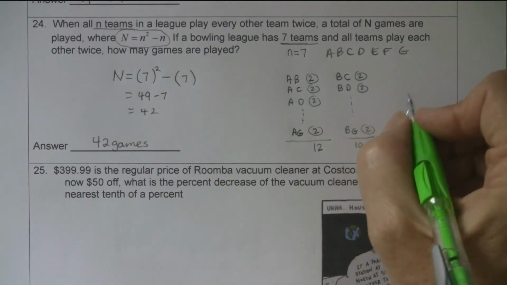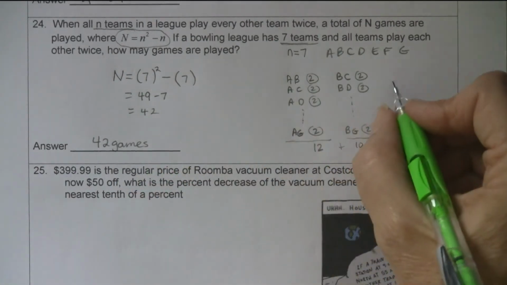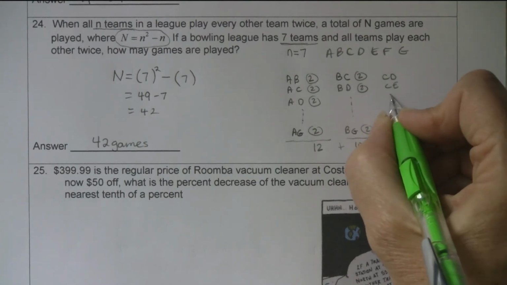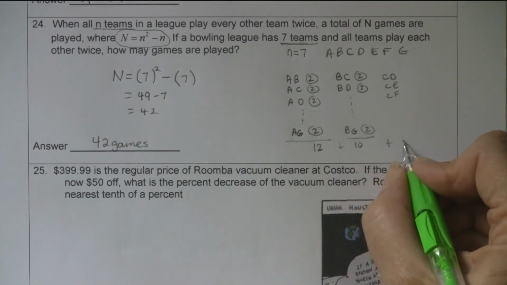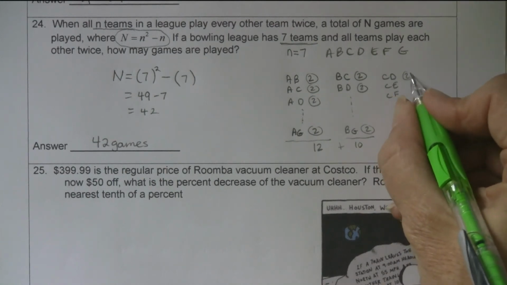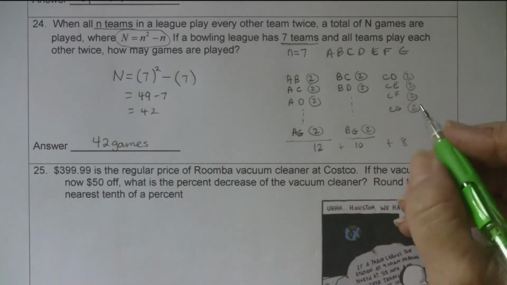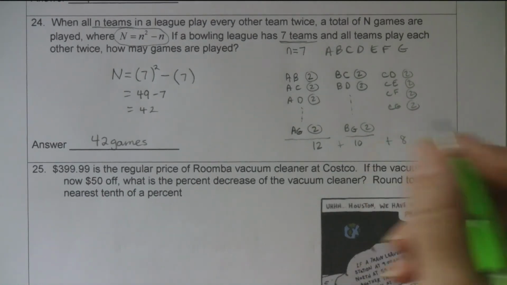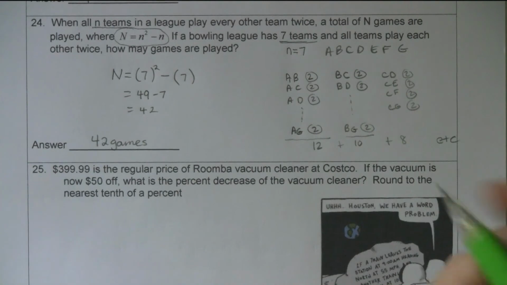And you can continue in this process. And when you do continue in this process and then you add all these games up, you'll notice it's 42. So the next step would be C and D playing each other, C and E, C and F, right? And if you count up those games, guess how many that's going to be? It's going to be 8, right? 2 games here, 2 games here, 2 games here, C and G, right? Going to be 8. And then it would be D and E, and D and F, D and G, etc. And so you can verify. So that would be a way of figuring out this problem besides using that formula. Of course, the formula was easier.